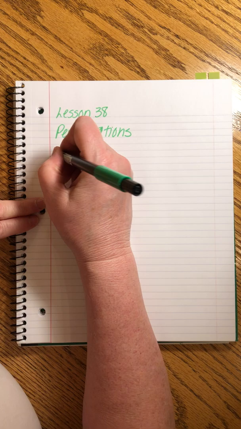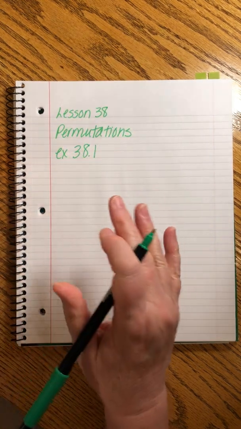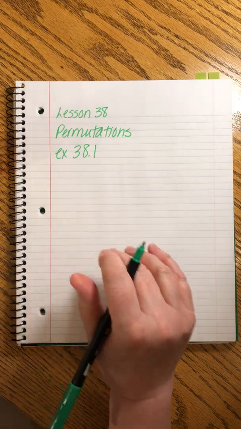Saxon Advanced Mathematics, lesson 38. It's a two-parter. It's a three-parter. All algebra. The first one is technically statistics. The topic is permutations, which is one that many students enjoy. I hope you are one of them. Example 38.1. I'll review how to do these in the first problem, which is pretty basic.